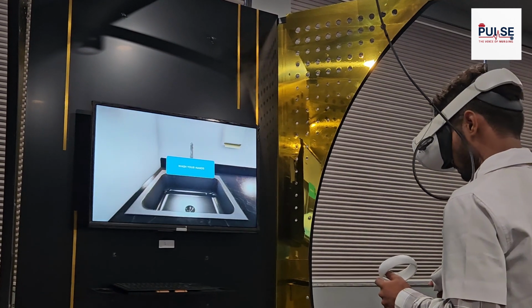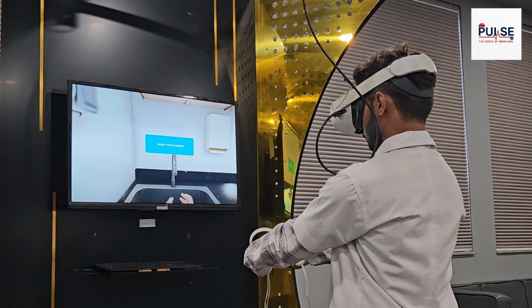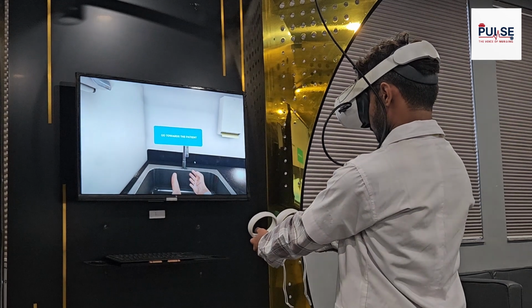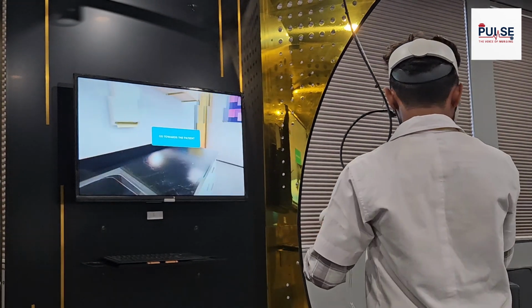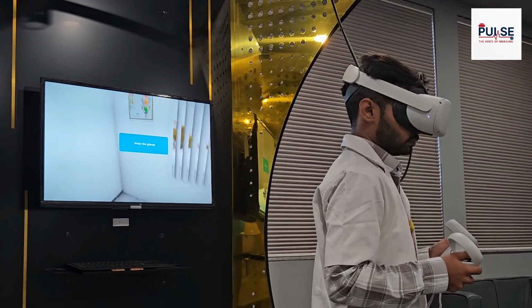Place your hands near the sensor to wash your hands. Go towards the patient. Wear the gloves.